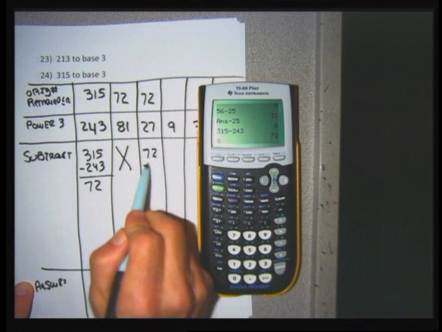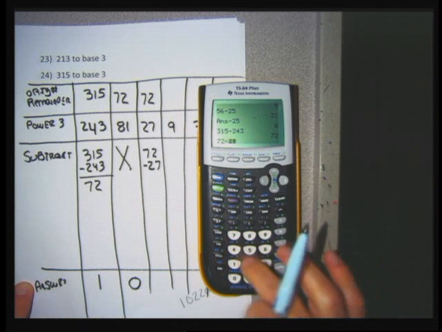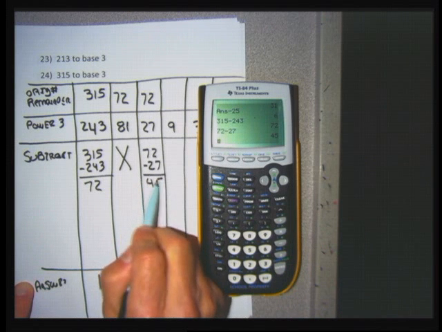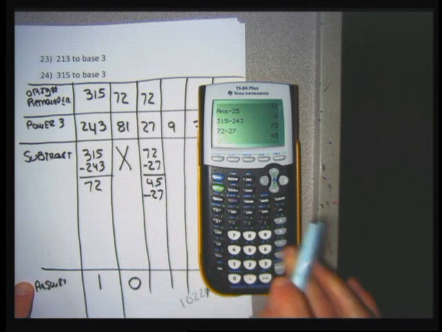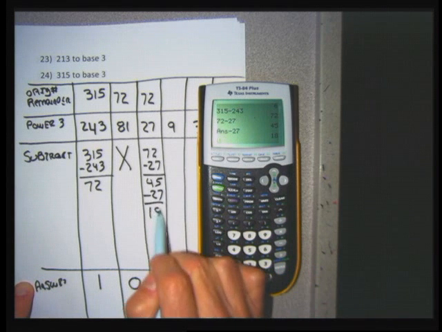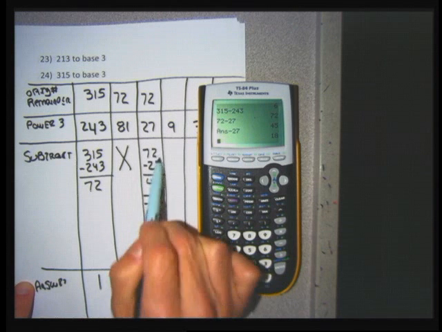So 72 minus 27 is 45. 45 minus 27 is 18. Done subtracting because, again, if I subtract again, I would get negative.